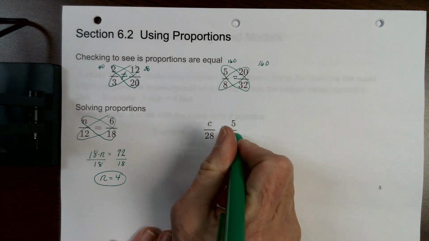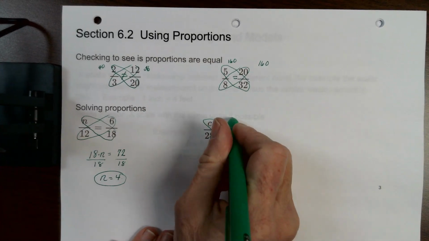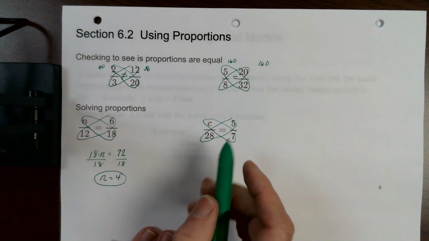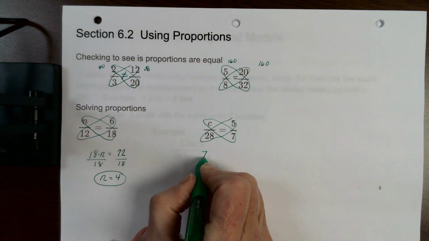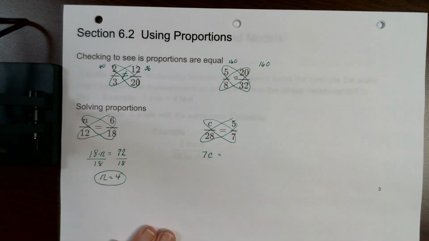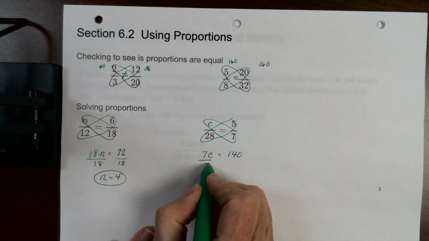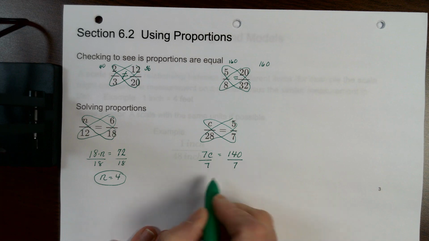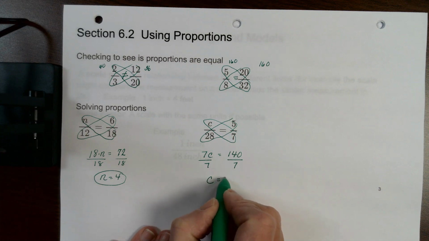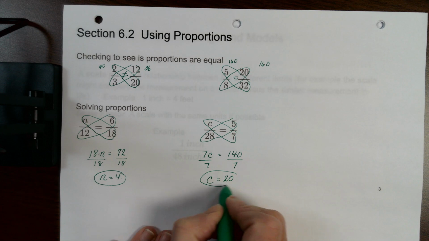Let's do another one. We have 7 times c and 5 times 28. So I have a 7c on one side, and I have 140 on the other side. So I'm going to divide by 7, and I get c is equal to 20.